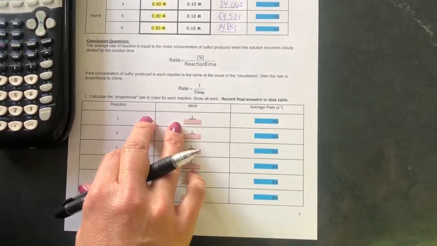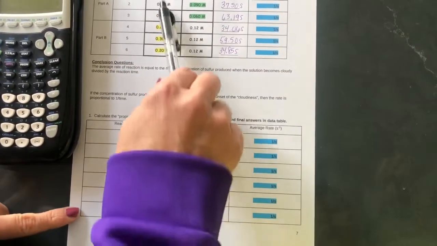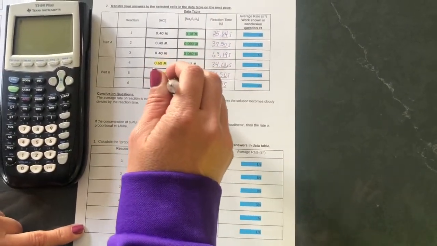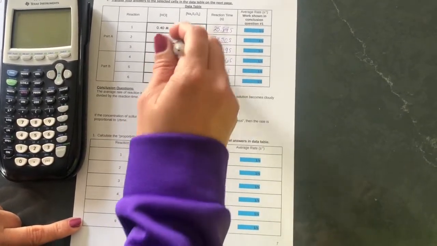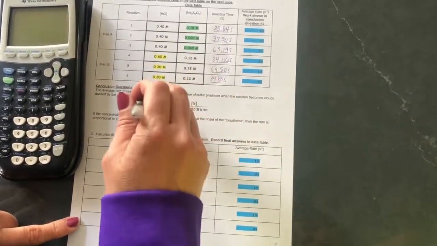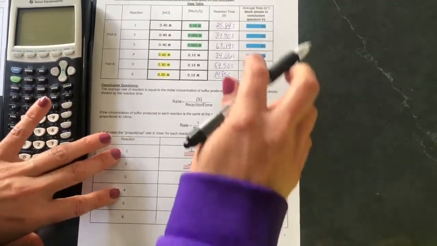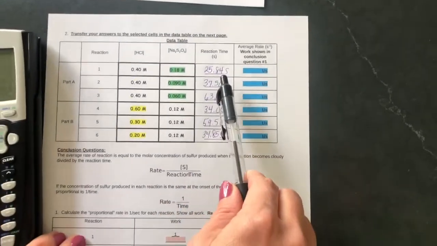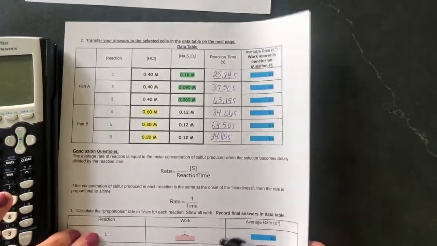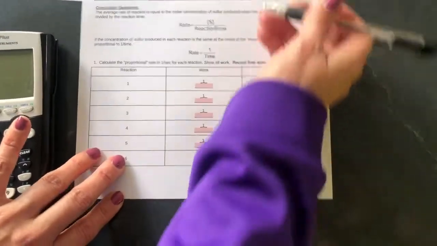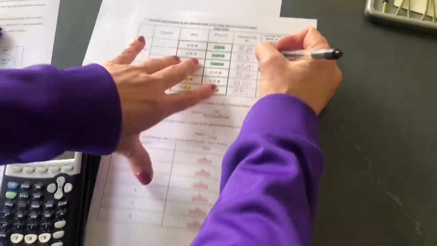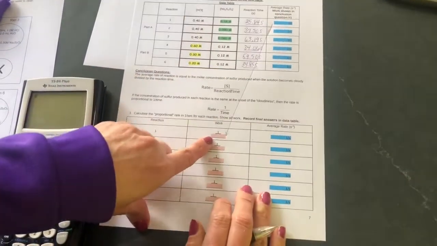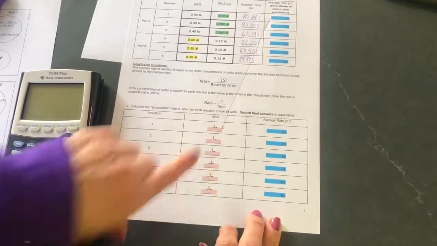I've tried to color coordinate everything for you, show you what these concentrations are. Normally I'd have you calculate these on your own, but I thought with us not being in the classroom it might be a little confusing. So I've already done those for you. As far as figuring out your average rate, you're going to take your reaction time and take the inverse of that number. So down here is where you would show the work to get your average rate value.